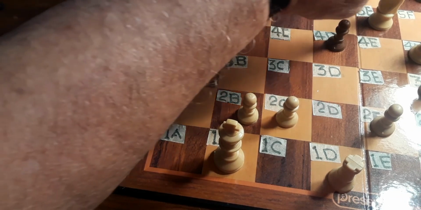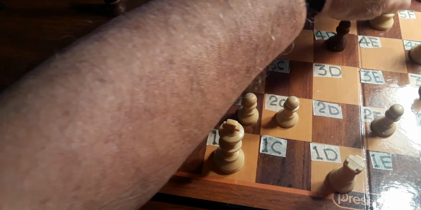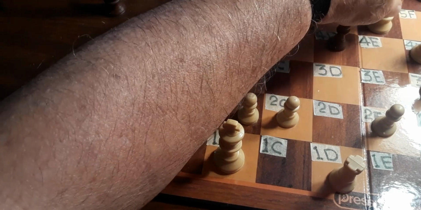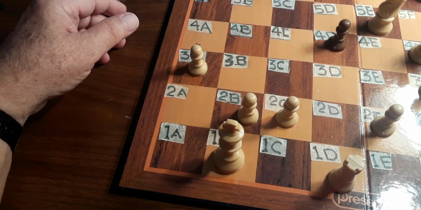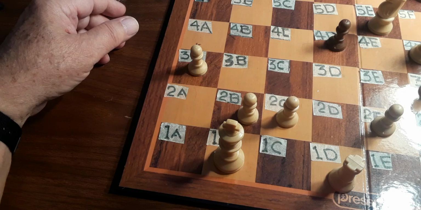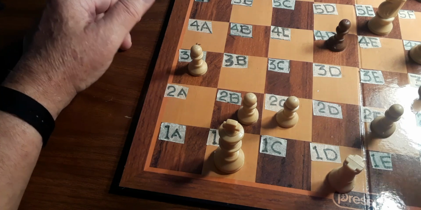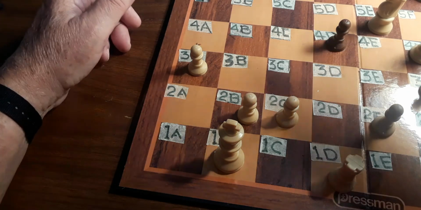Now, if I make a move later on, and I move this knight, let's say that I move my rook in some other position.